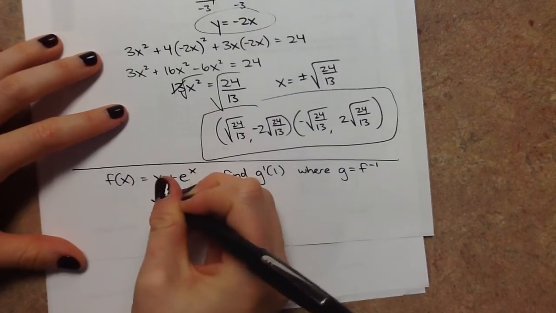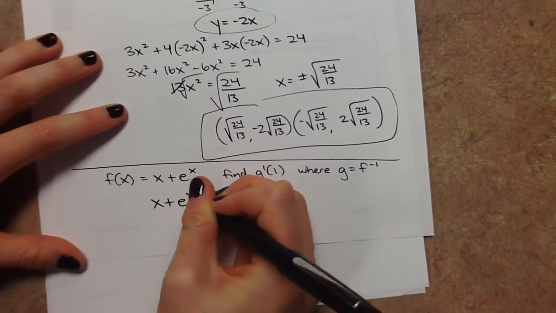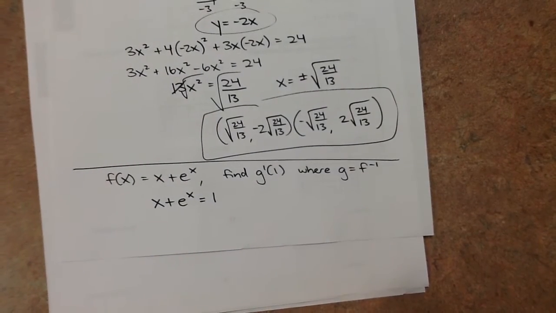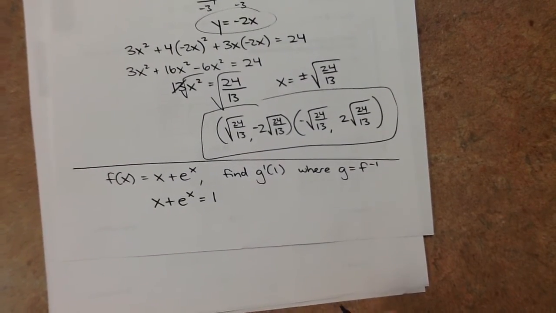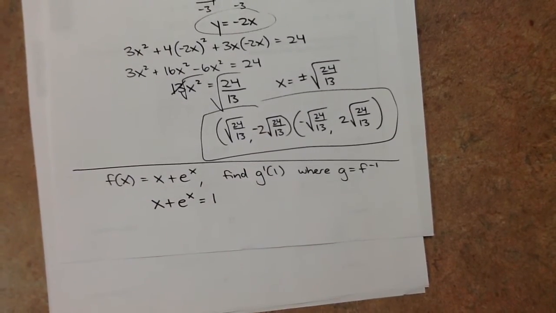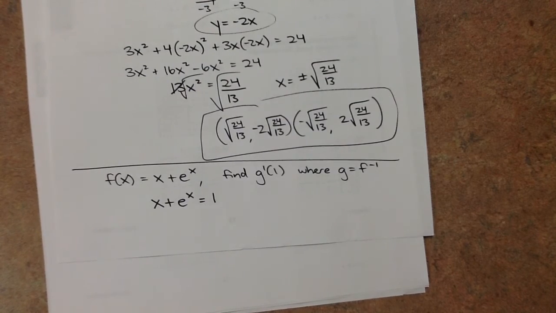So we can take x plus e to the x and then just set it equal to 1, because we know that if it's x for g, that means it's a y value for f. So this is how nice those values are going to be. You should just be able to look. There's no algebraic way to solve for x here, but you should just be able to look at it. 0. Yeah.